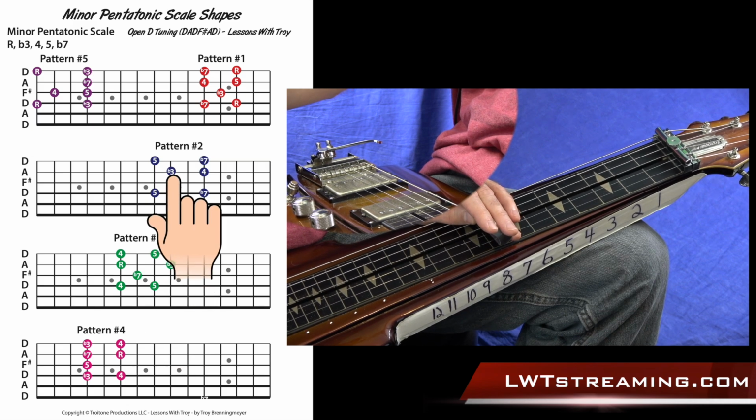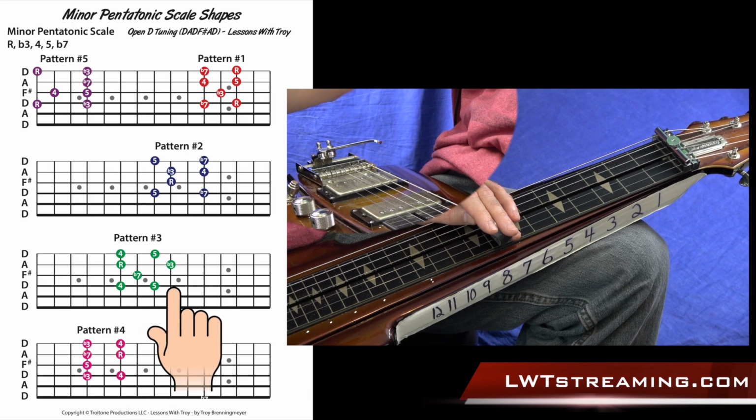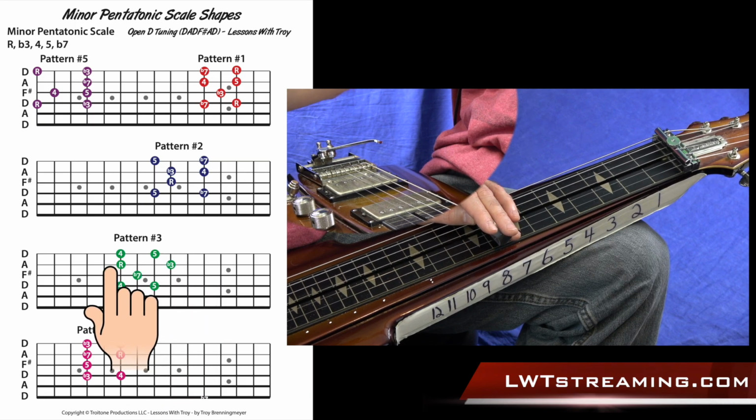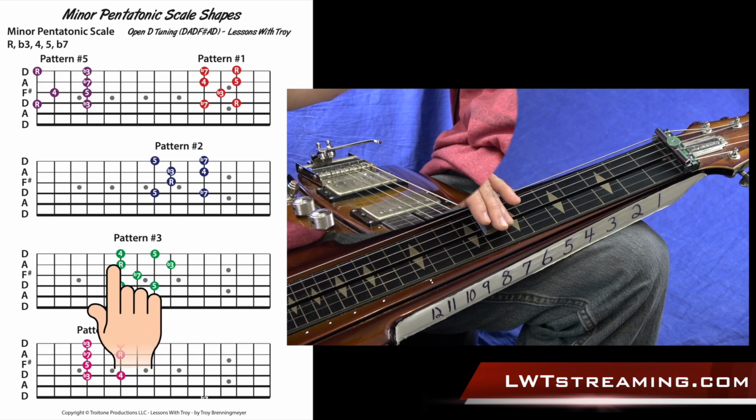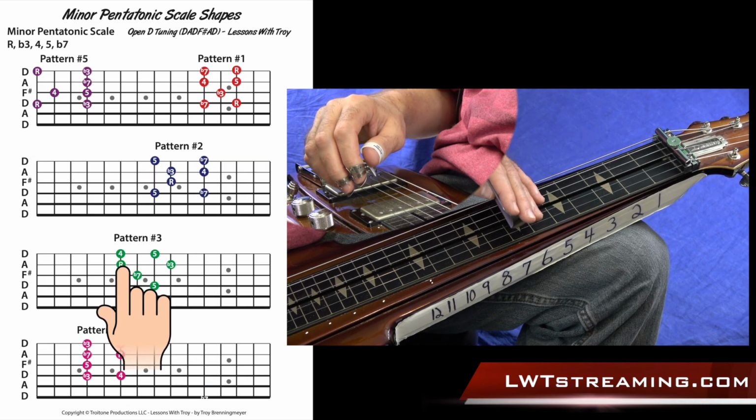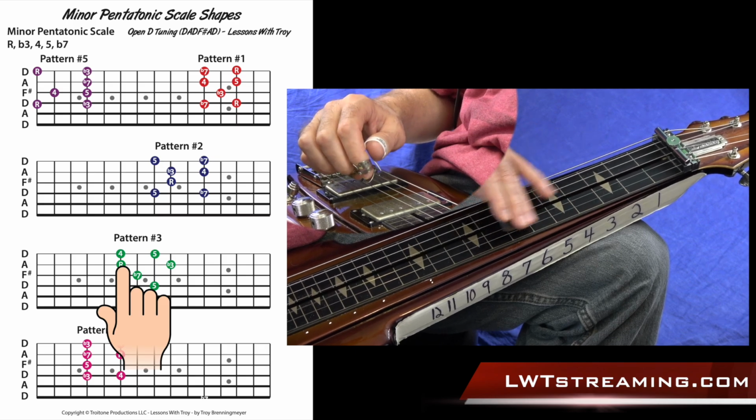Okay, now in this pattern, we had that flat 3rd here and then the root straight under it. Well, in this pattern number 3, we get the root in a different place. Now I'm getting this root back here. It's the same notes, right? Whether you get the root note here or on your 8th fret here. But this is just a different way to kind of approach it.